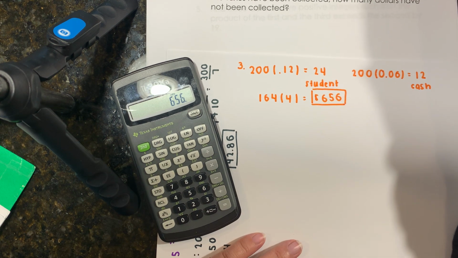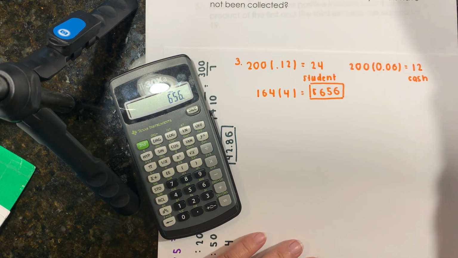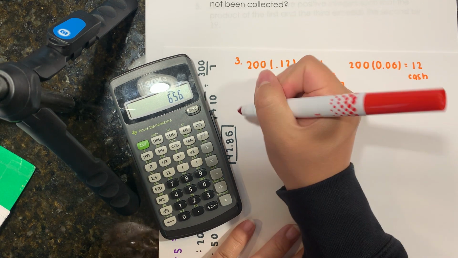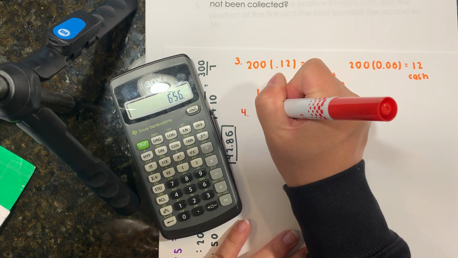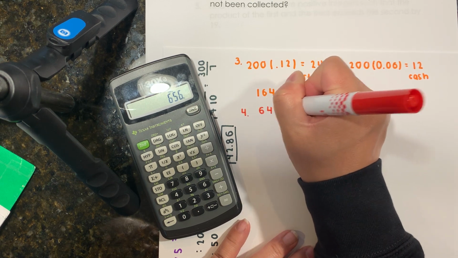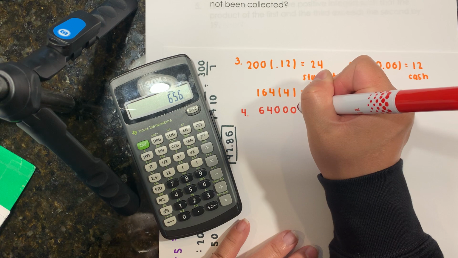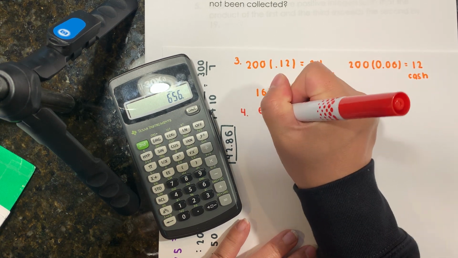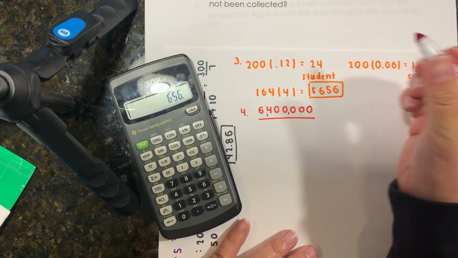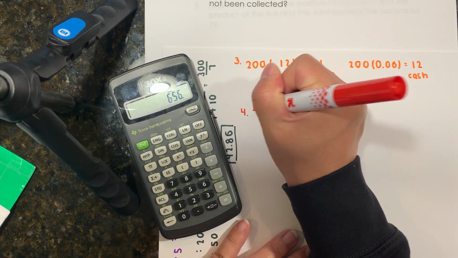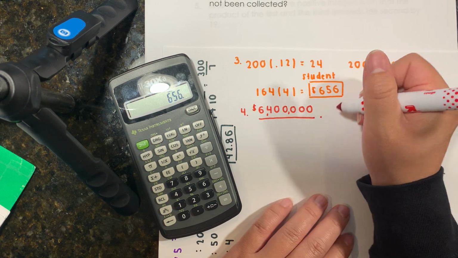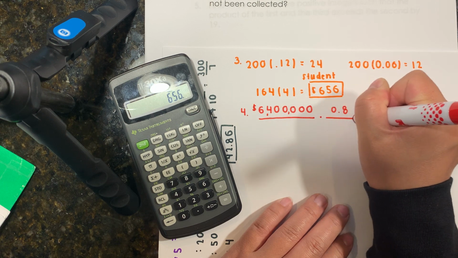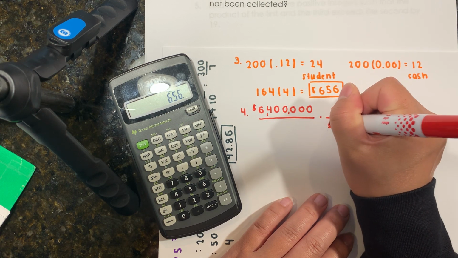Okay, so we have to figure out for number 4, we have $6,400,000 dollars, and that would be 80 cents, so 0.8 for every $100.